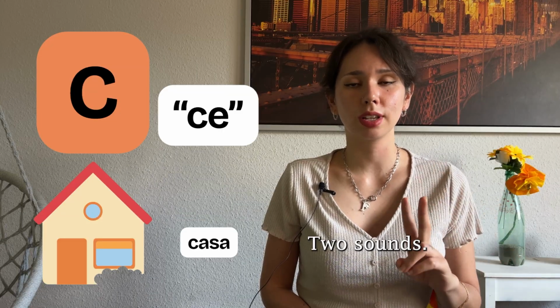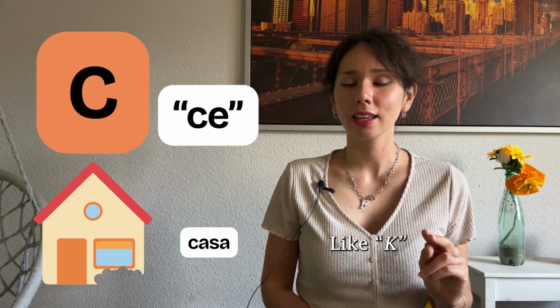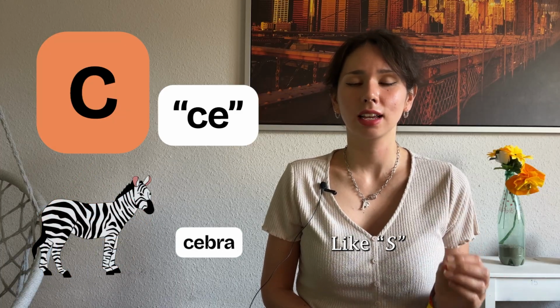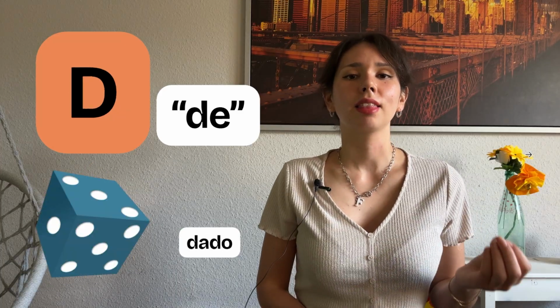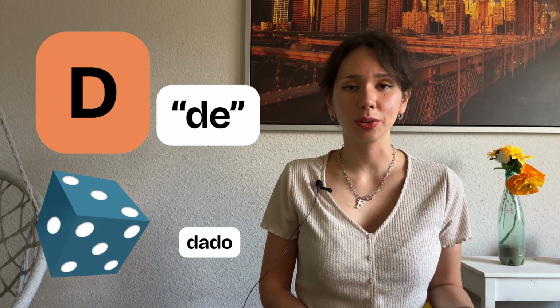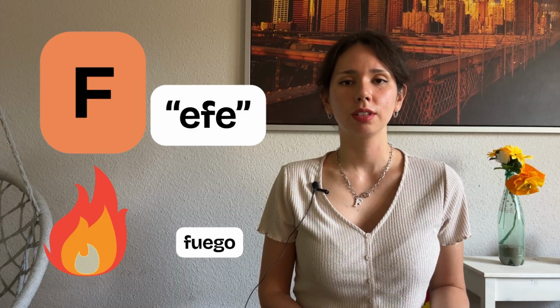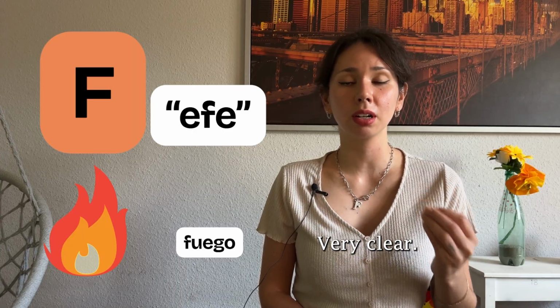C has two sounds, like K, casa, and like S, cebra. D, dado. E, elefante. F, fuego. Same as English, very clear.